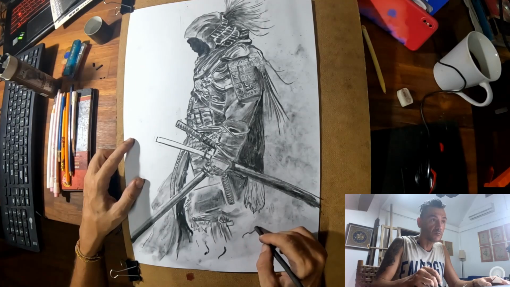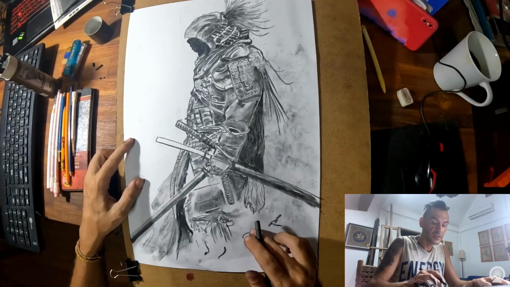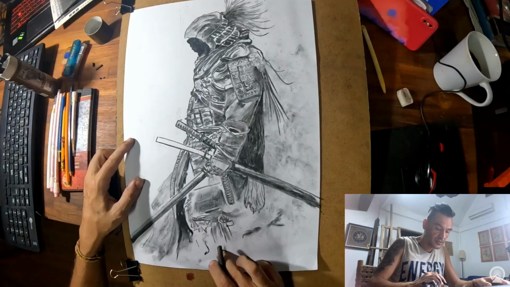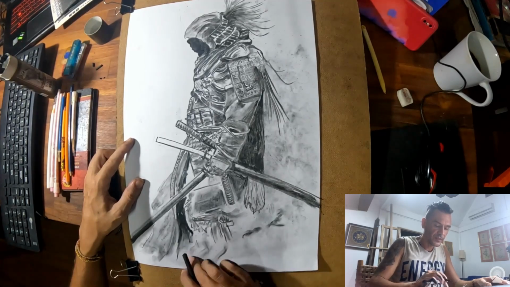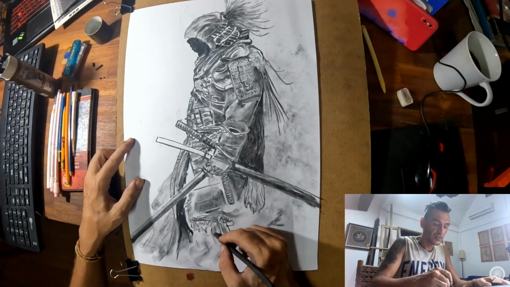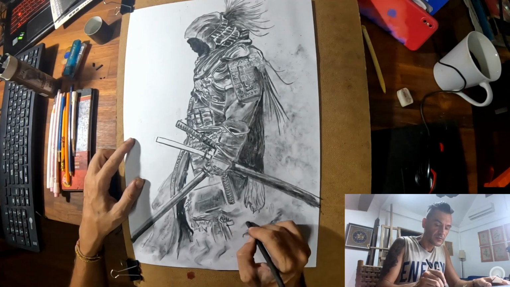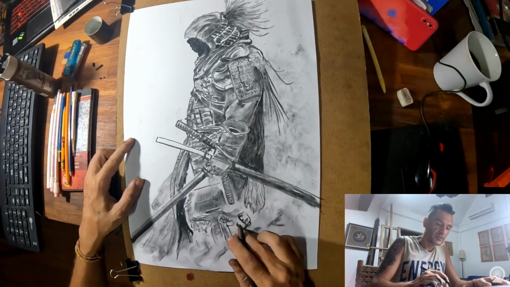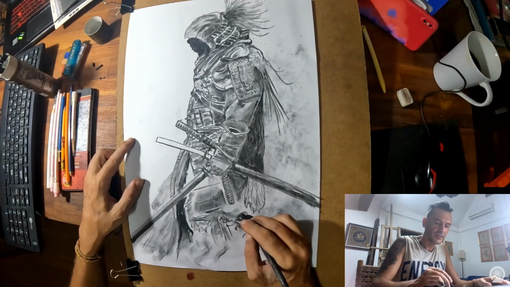I just want to mark some part of this dark part, and then use fingers again to create this sort of fog or mist. Yeah, something like that.